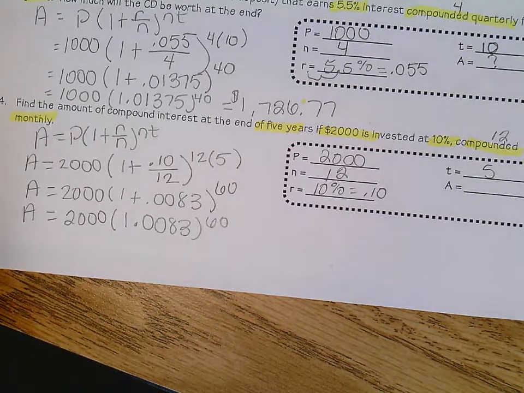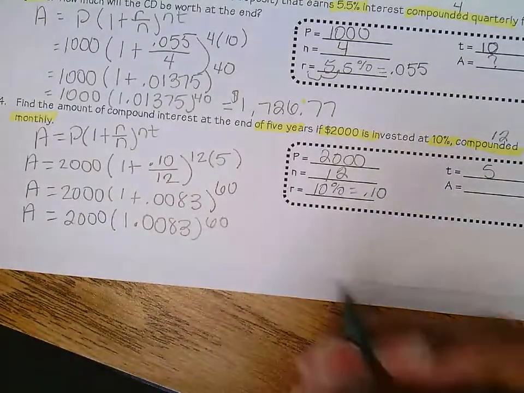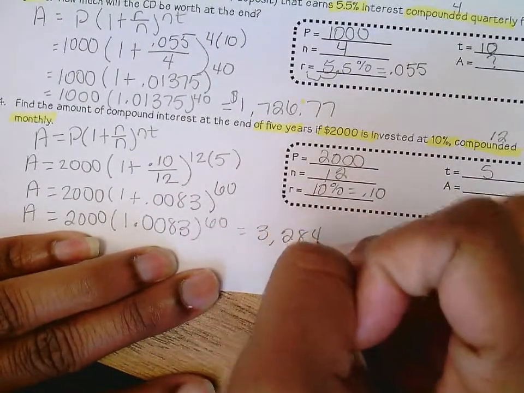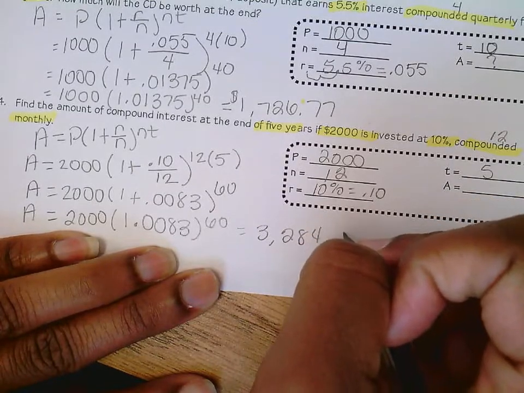And I get, oh, did I do that right? Make sure I did everything right. Yep, and I get $3,284 and I'm going to say 10 cents.